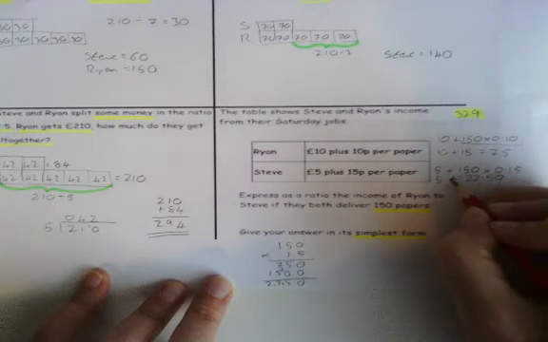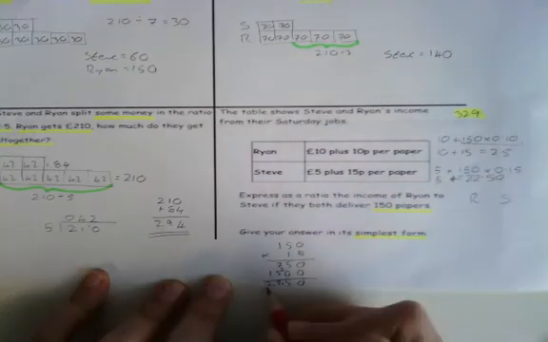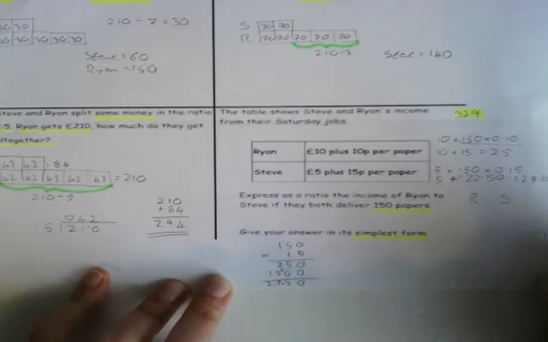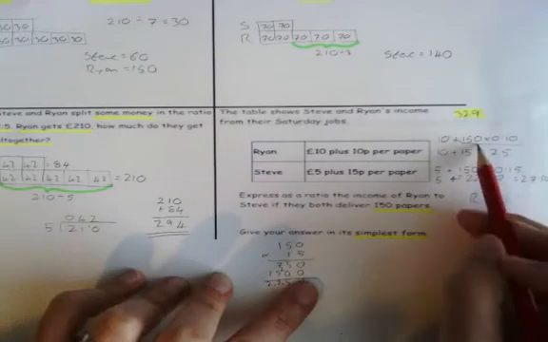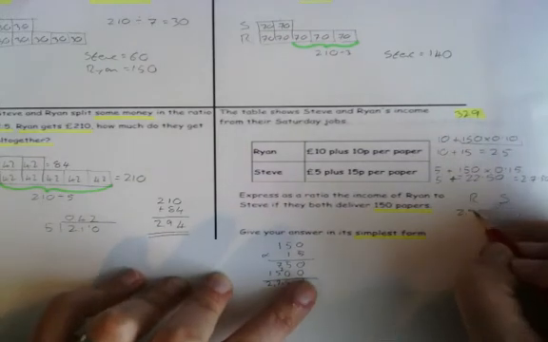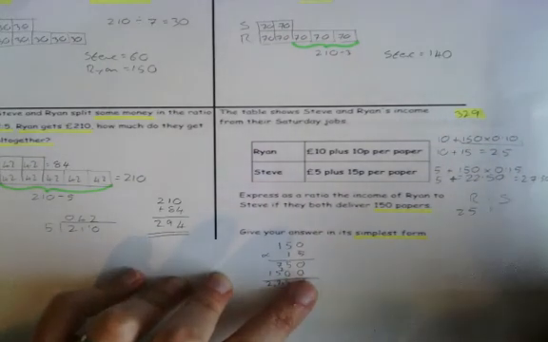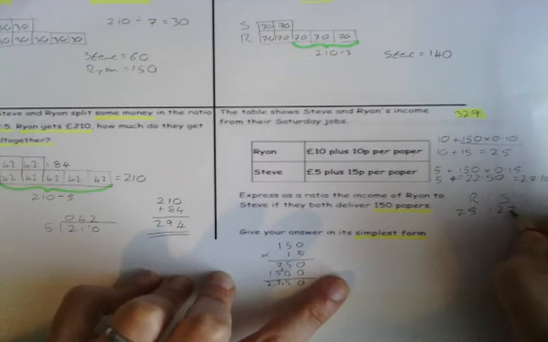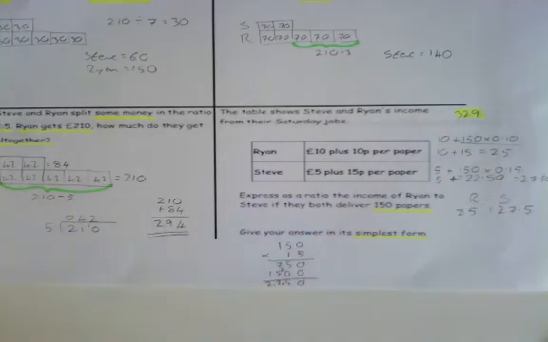And then we need to add 5 to that, don't we? 150 times 15p is £22.50. 5 add £22.50 is £27.50. Okay. So that's how much Ryan gets, which is £25. And this is how much Steve gets, which is £27.50.